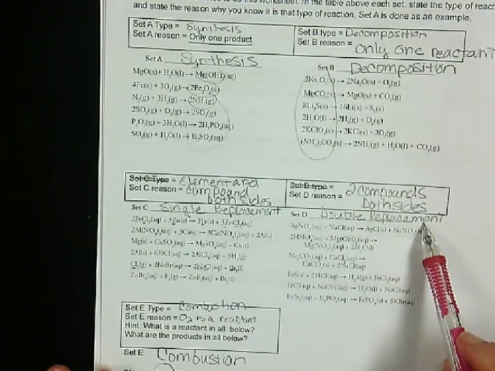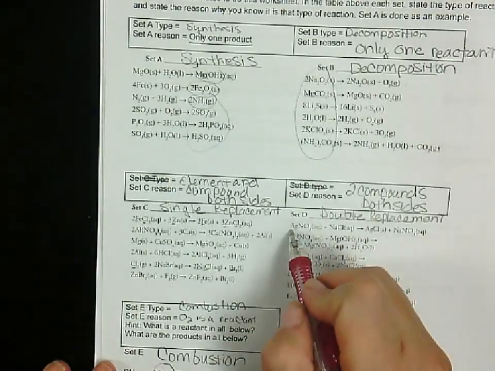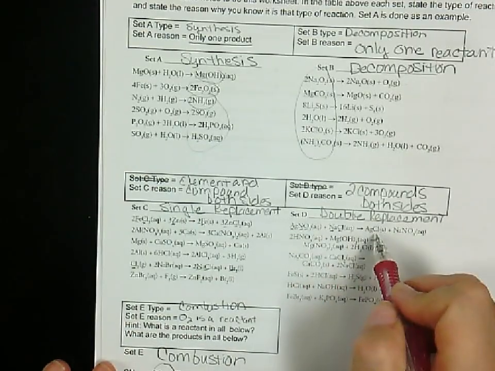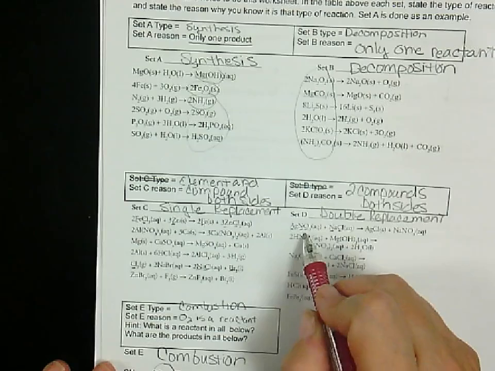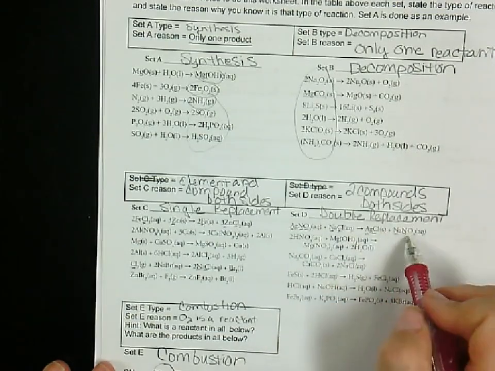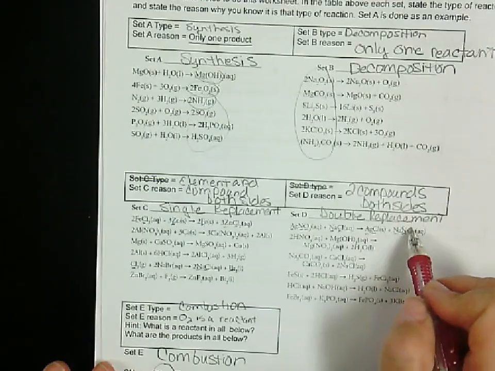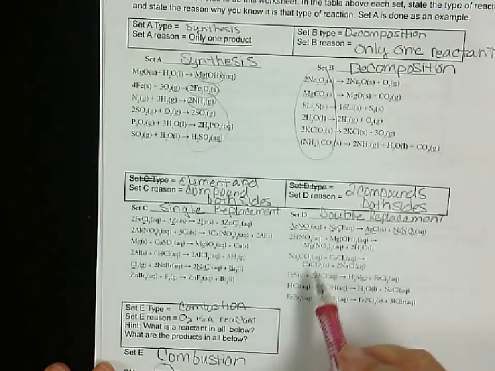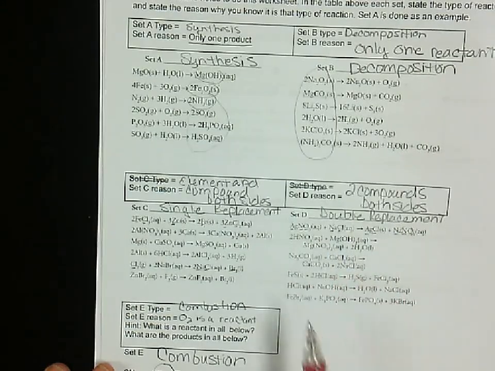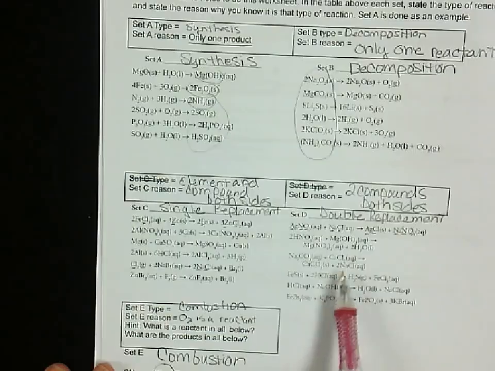Versus our double replacement where we have two couples going to the dance, so I have two compounds. How do I know that? Two or more capital letters on that side for each species. Two capital letters, two capital letters. That's actually three because we have that polyatomic ion going on there. So we have two compounds on both sides. And if we check, it's all the way down. Two compounds, two compounds, two compounds, two compounds.